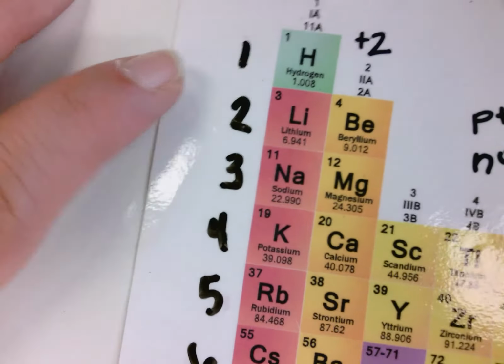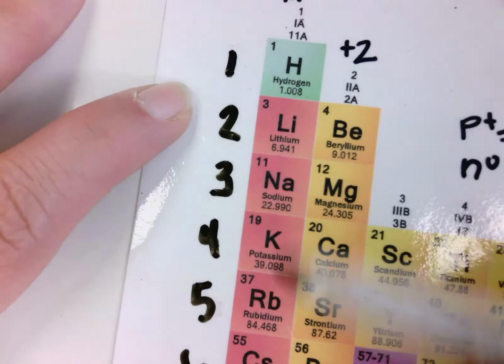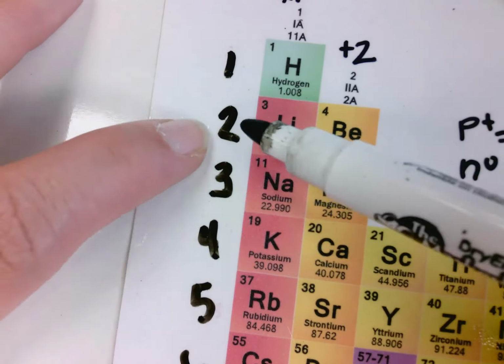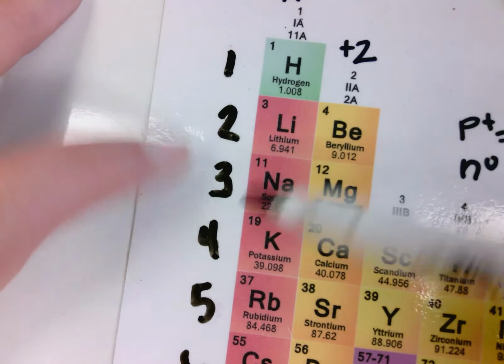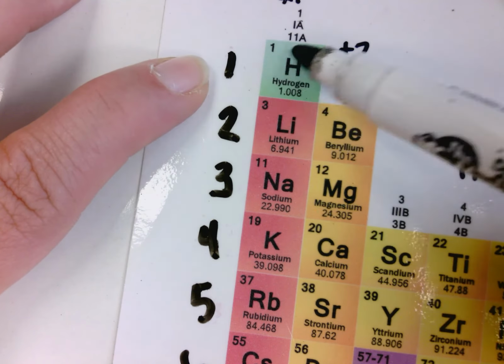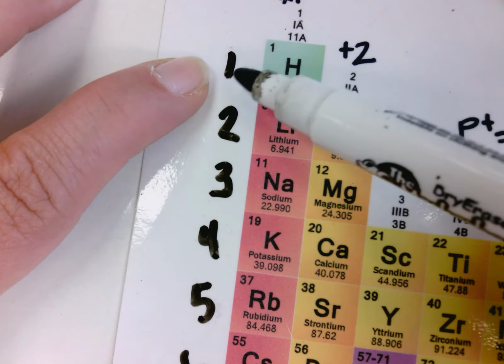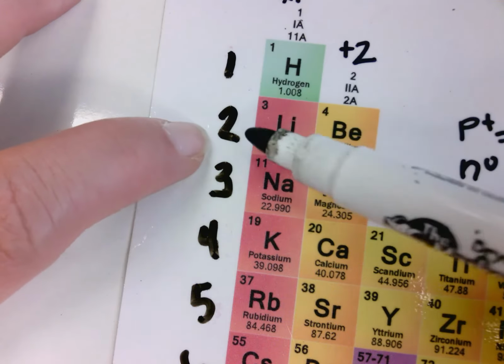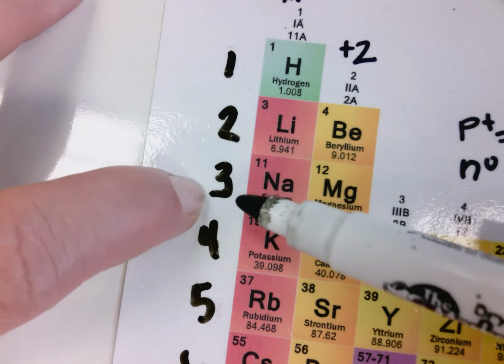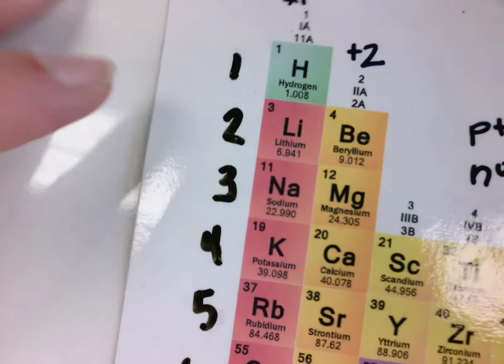Over here on this side, period numbers tell us something important about the structure of the atom as well. It tells us how many electron orbital shells that atom has. So for instance, hydrogen only has 1 electron orbital shell. Well, it only has 1 electron, so it's only going to need one of those shells to put that one on. Lithium has 2 electron orbital shells. Sodium has 3, and so on and so forth.